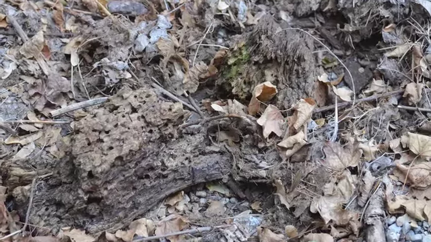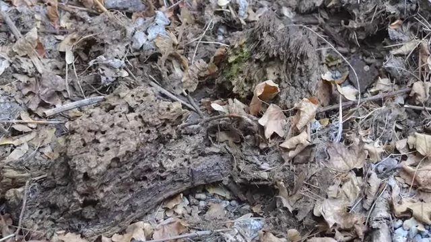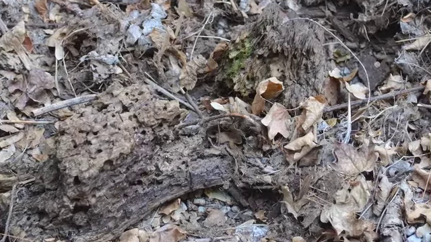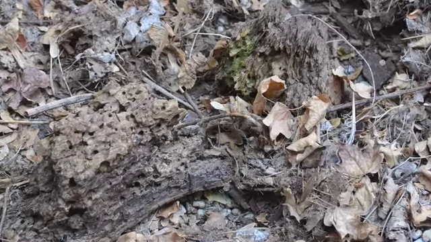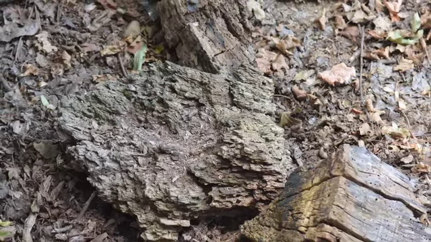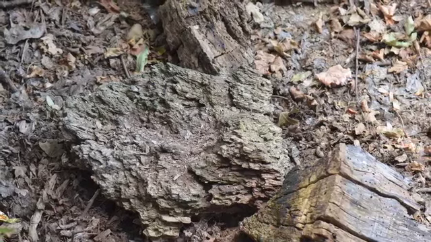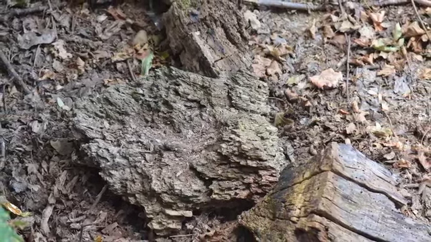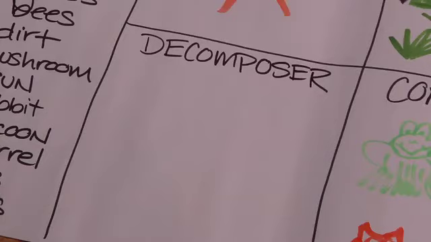Ask what happens when producers and consumers die. Students should be able to tell you that they rot, decay, or decompose, and that living organisms are responsible for this. Ask the students what would happen without these organisms. And they should be able to tell you that dead things would remain on the ground and never go away. Have students identify decomposers. Students should list and draw decomposers in the decomposer section.